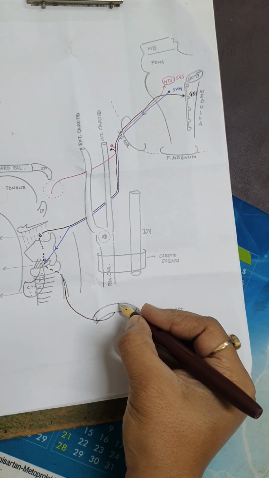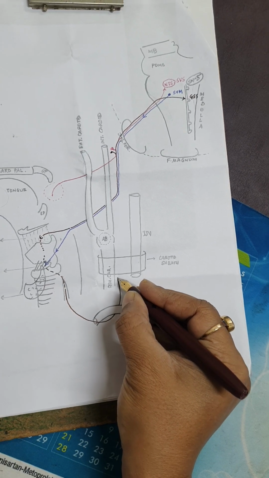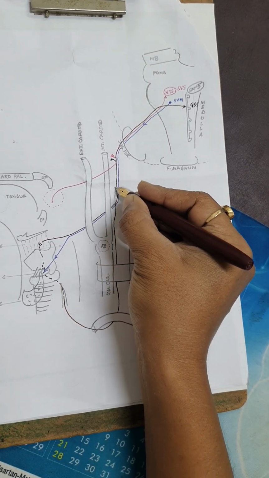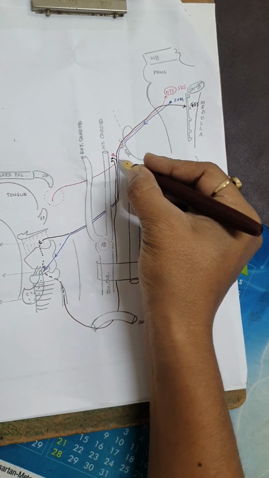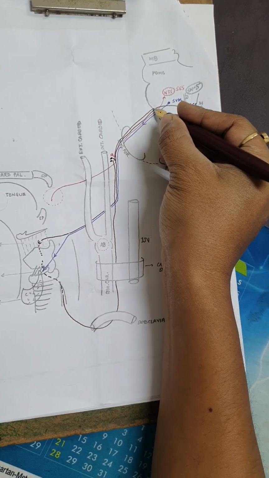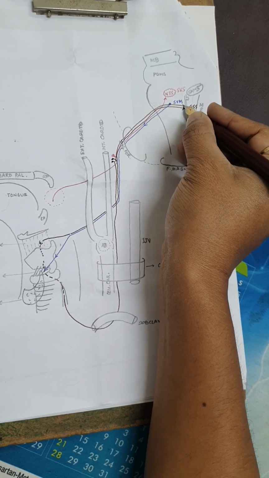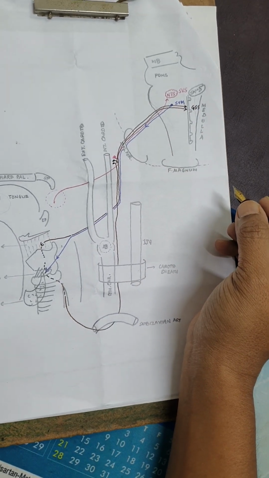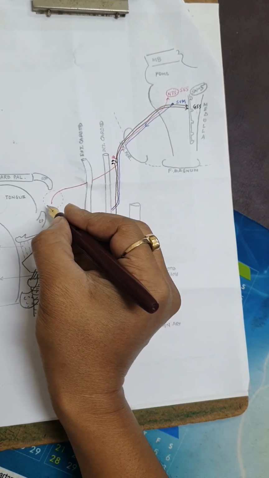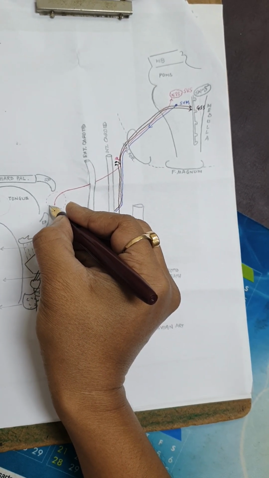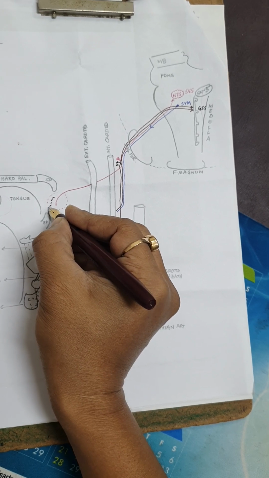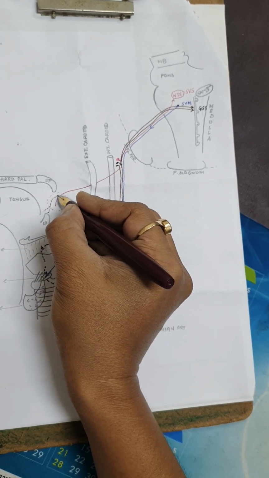It hooks like this and ascends. Here is the cell body, and following it, this fiber also joins the spinal nucleus of trigeminal. Not only that, sensation from the epiglottis region, this part is also carried.